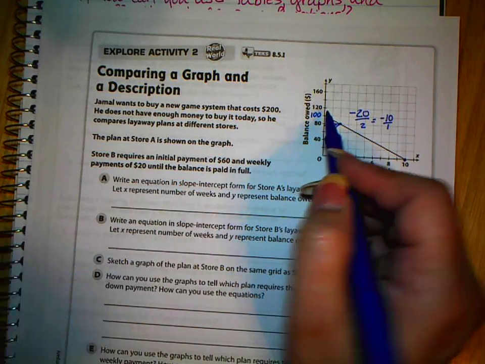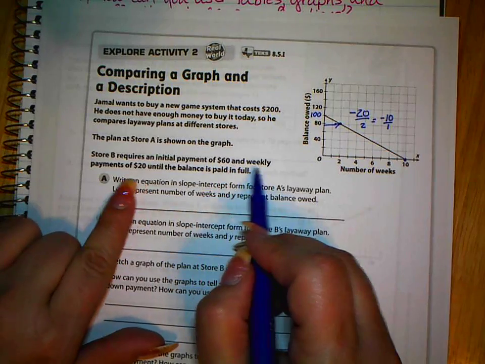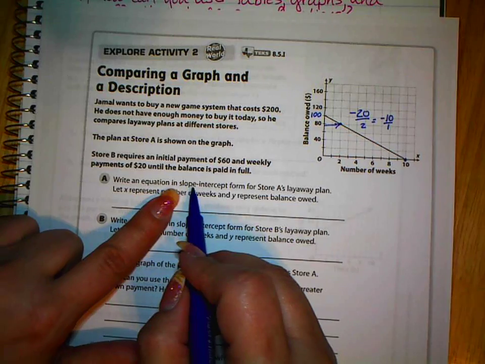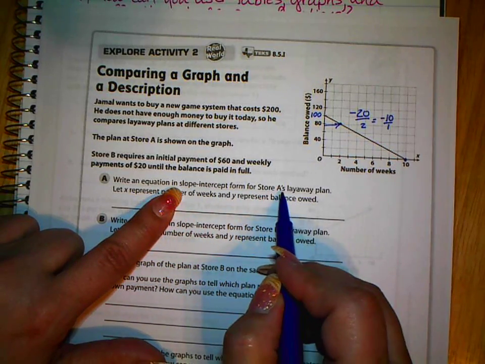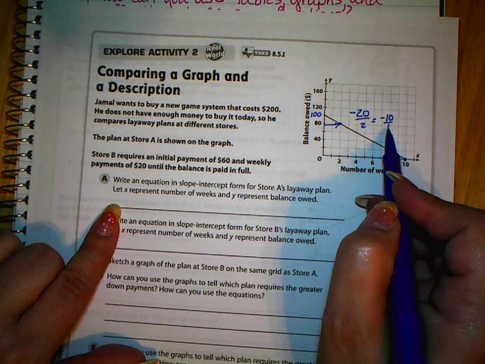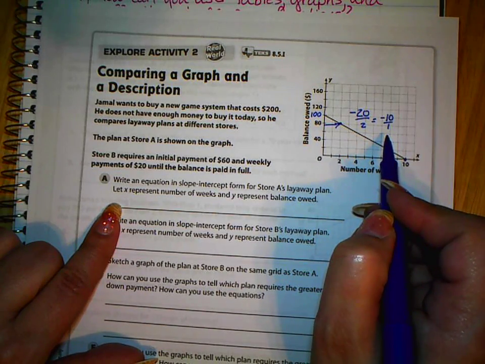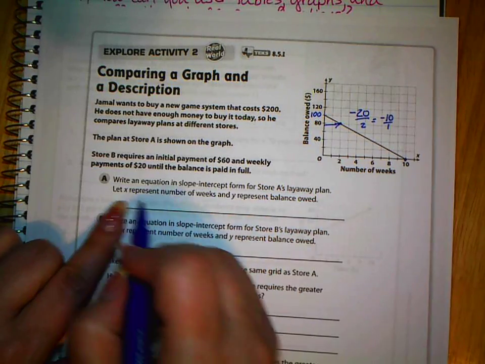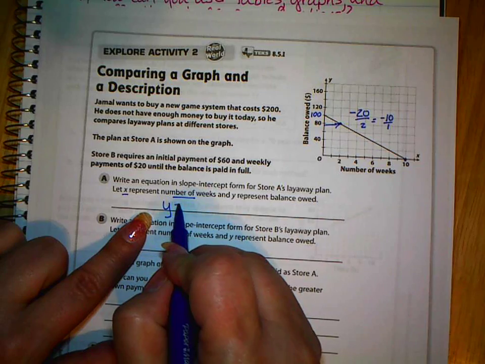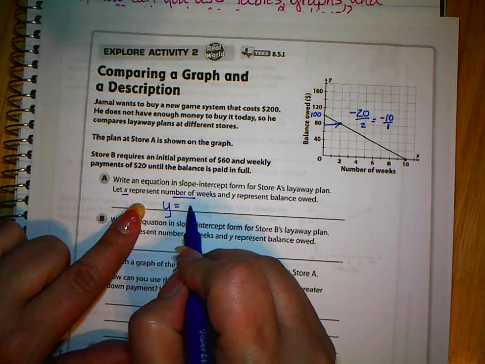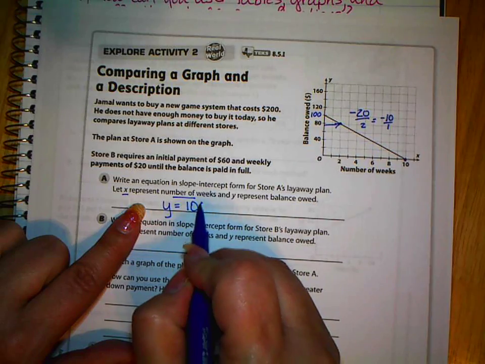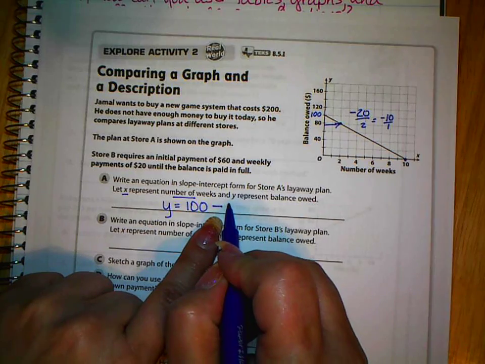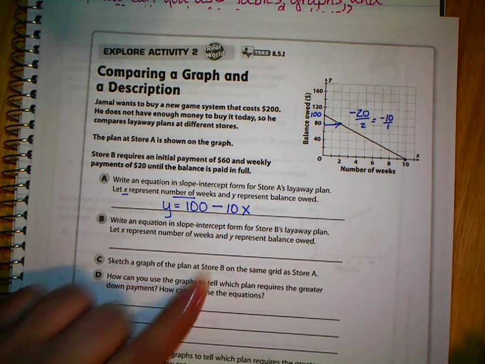Okay. Store B requires an initial payment of 60, so I guess maybe we had an initial payment of 100 here if we're going to owe 100. And weekly payments of $20 until the balance is paid in full. Write an equation in slope-intercept form for store A's layaway plan. Well, I've already done part of it, haven't I? Because there's my slope. But I also did the y-intercept. So x, the number of weeks, y is the balance owed. So y is going to equal 100. And I'll go ahead and put my y-intercept balance owed, where I'm going to take away $10 every week.